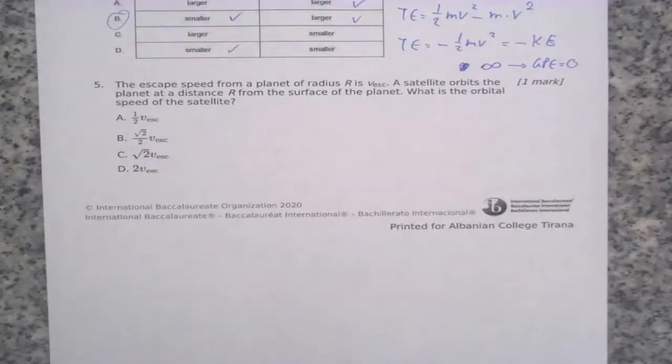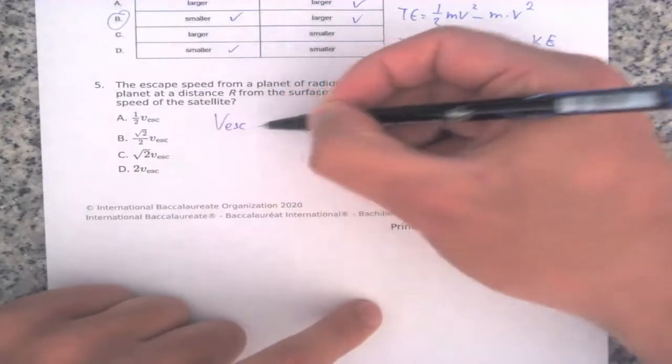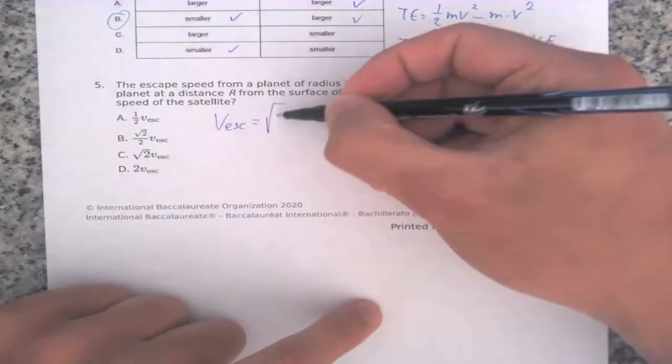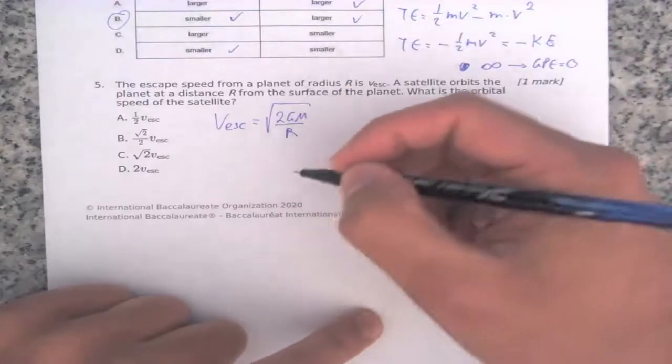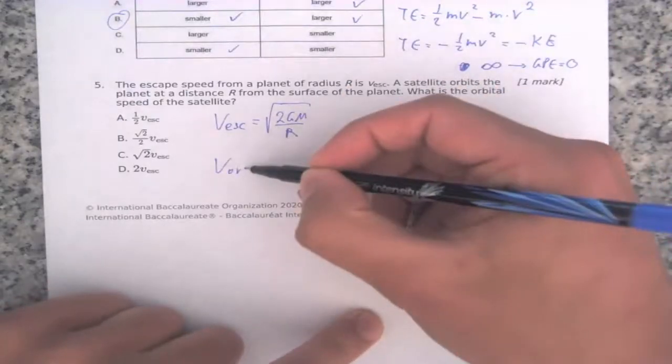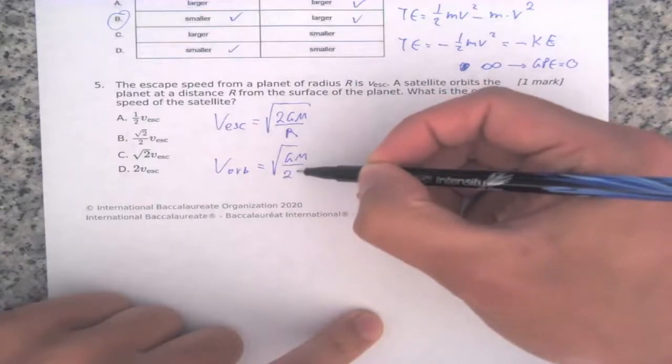And now number 5. The escape speed from a planet of radius R is v escape. A satellite orbits the planet at a distance R from the surface of the planet. What is the orbital speed of the satellite? Here again, something very simple to do. We need to work with the escape speed, which is the square root of 2GM over R, and the orbital speed here is the square root of GM over 2R.